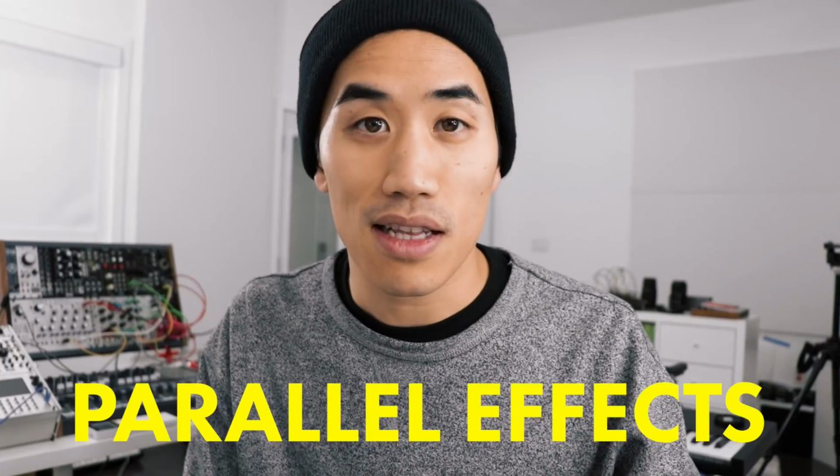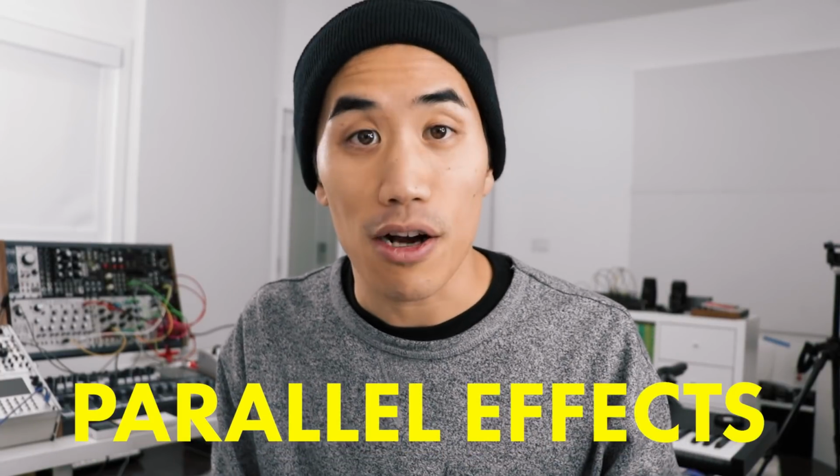Okay, one final tip that I'll leave you with is to use effects in parallel. It's quite common to use effects serially, so putting one after the other, and each one affects everything that came before it. But you can get into some interesting sonic territory by having multiple copies of the same signal going to a bunch of completely different effects.